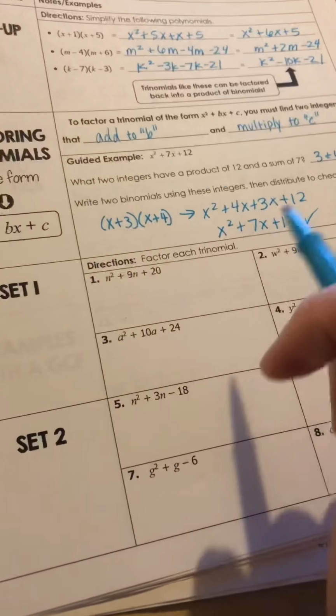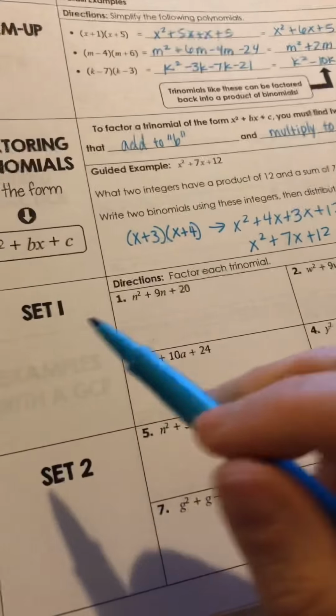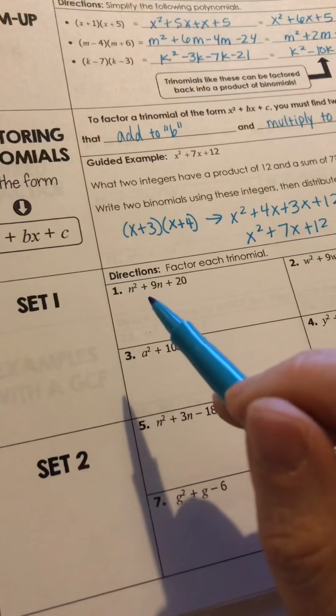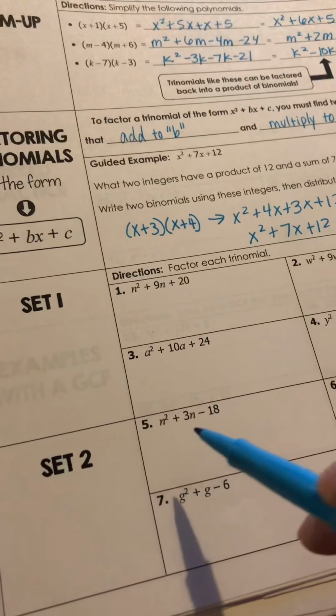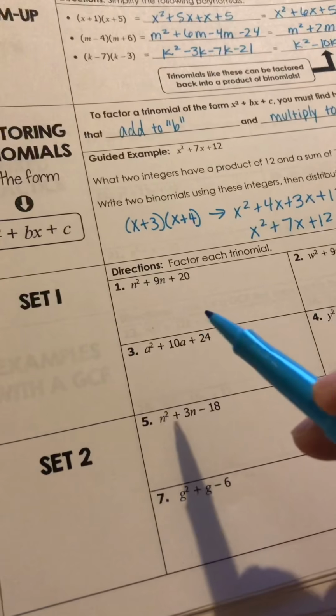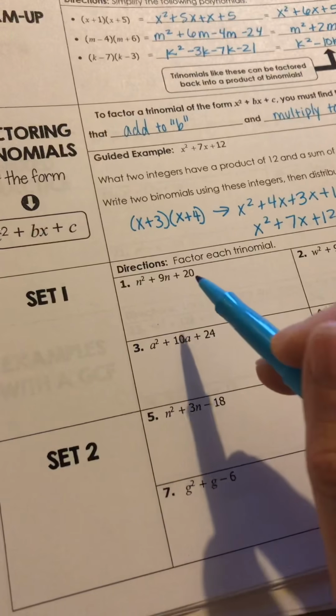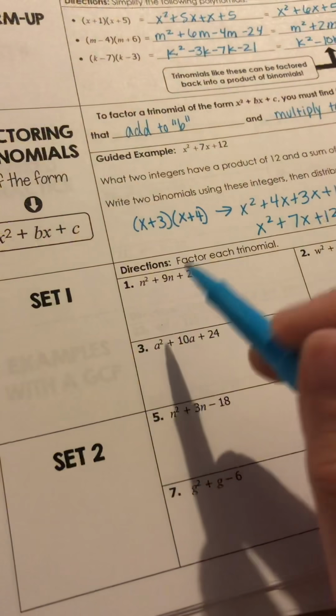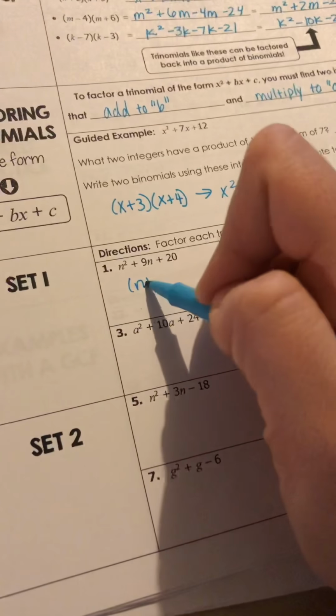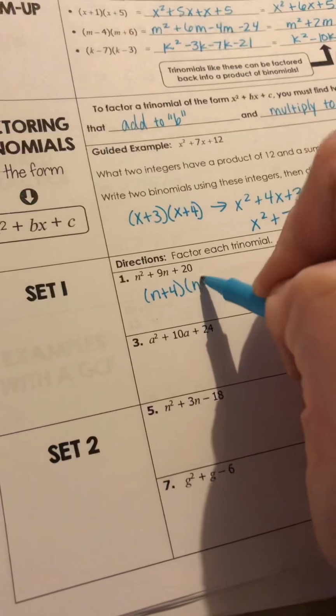So I'm just going to go through a couple of each of the sets. The reason why they're broken up into sets is because of the adding and subtracting, because it makes a little bit of a difference in how you solve it. When it's addition, it's really easy, because it's just going to be multiply to 20 and add to 9. So that one's going to be 4 and 5. So it'll be m plus 4 times m plus 5.